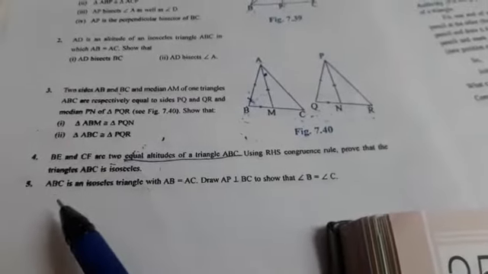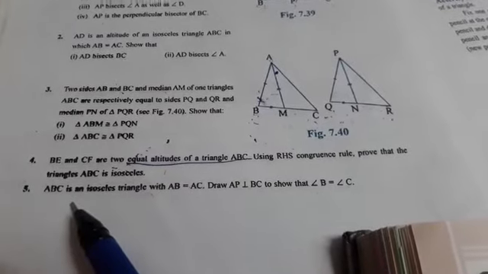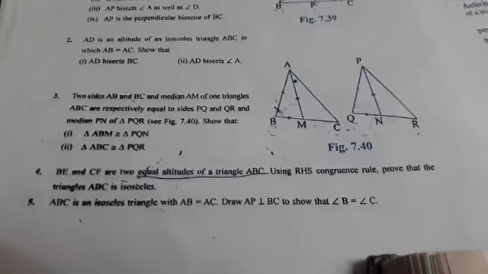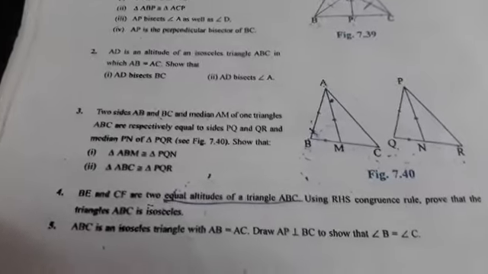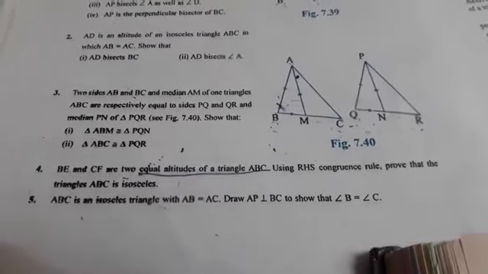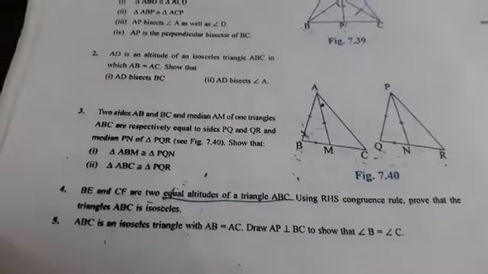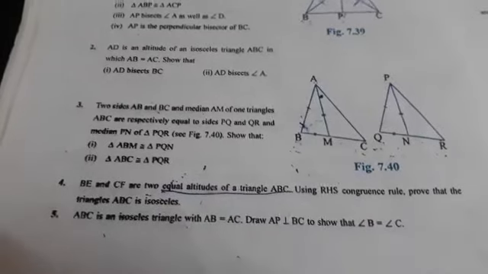Now one last question, that is this one. Fifth one. Triangle ABC is an isosceles triangle. I'll draw the figure, not given. AB is equal to AC.